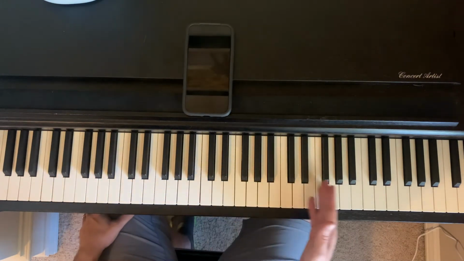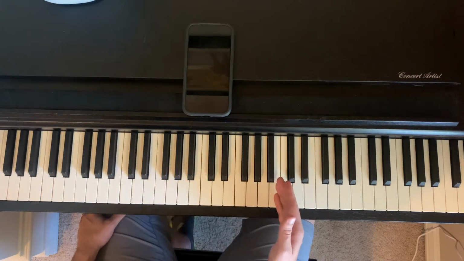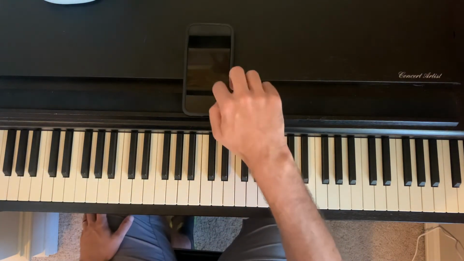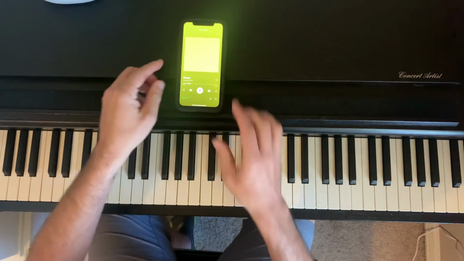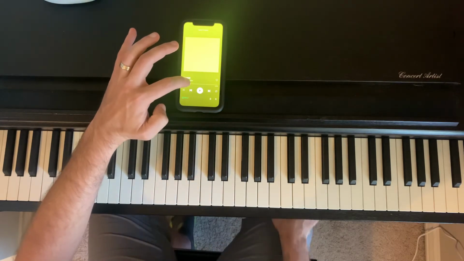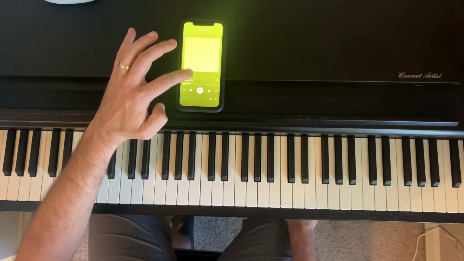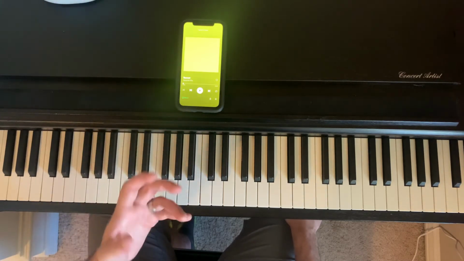So if you don't have a keyboard and you can't transpose, you might need to skip to a different video where we'll work on a song that's in the key that's being played. If you can transpose, that's great, because we're gonna work on it. You can't play along because it's in the wrong key. But yeah, try to transpose if you can.